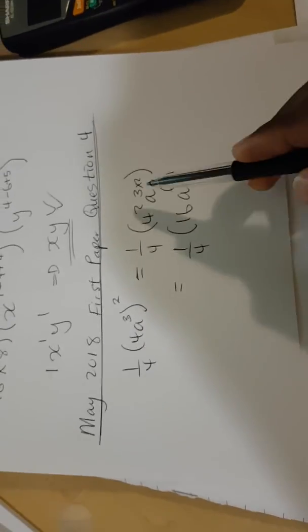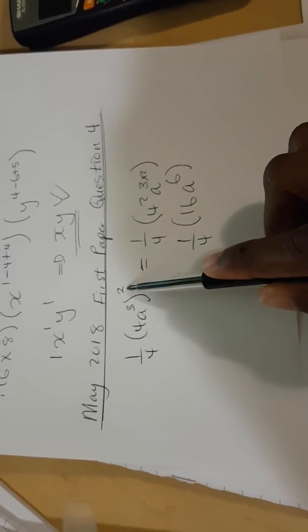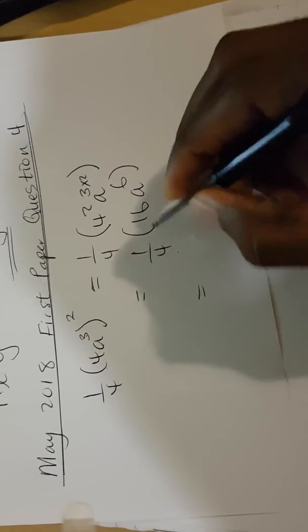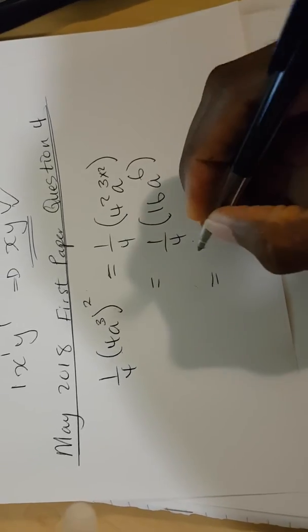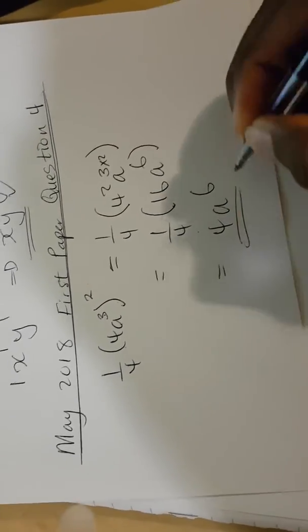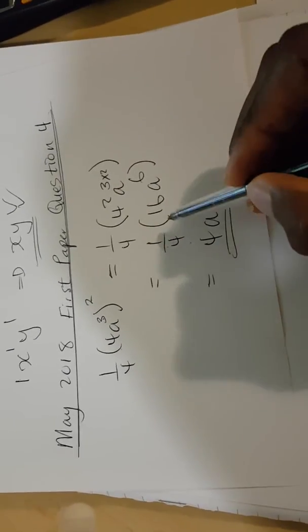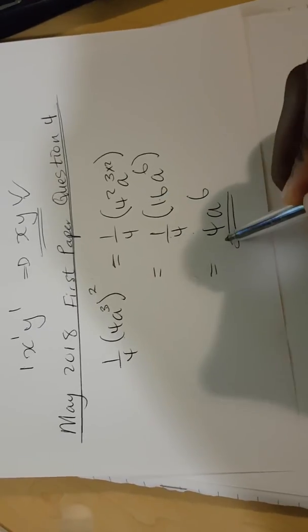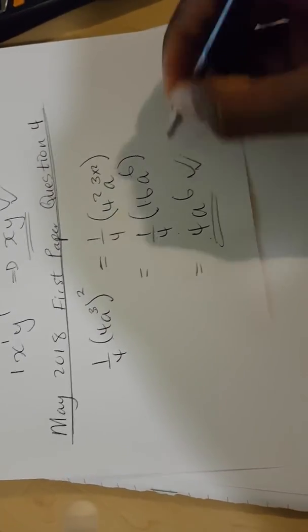Now that you have finished multiplying using the exponent, you can now use this fraction. Your answer will be 1/4 of 16, which is 4a to the power of 6. You can take your calculator and simplify: 1/4 times 16 will give you 4a6. So this is how you do it.